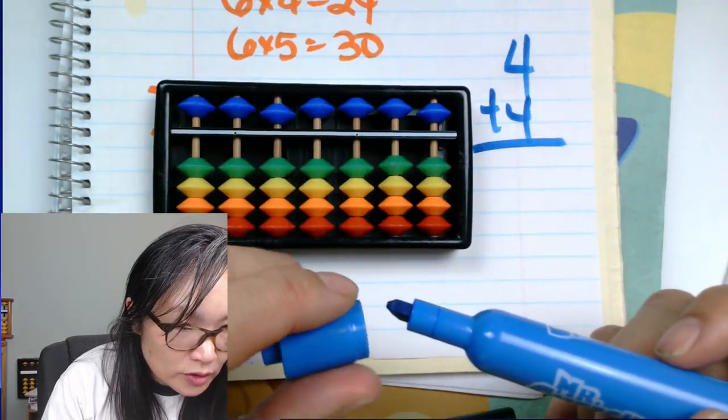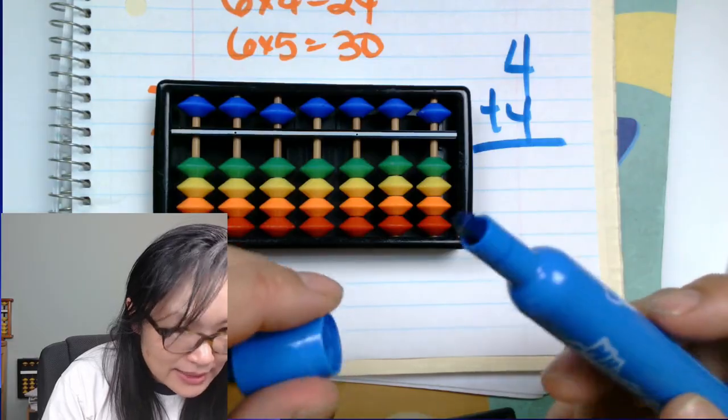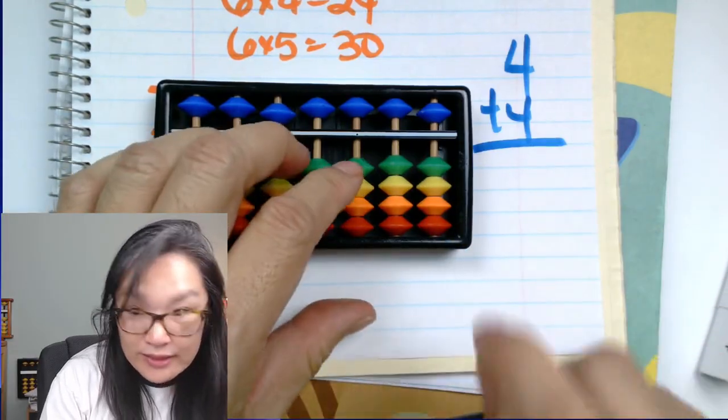I feel like children will learn basic faster with the abacus. Yes, exactly. And that's what I think too.